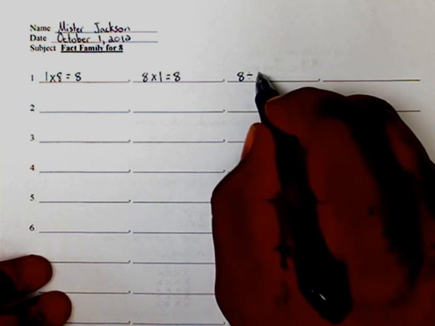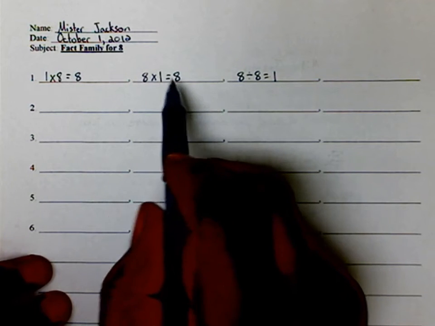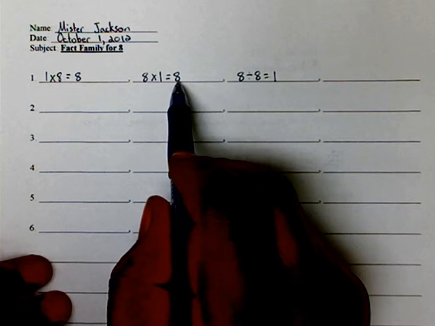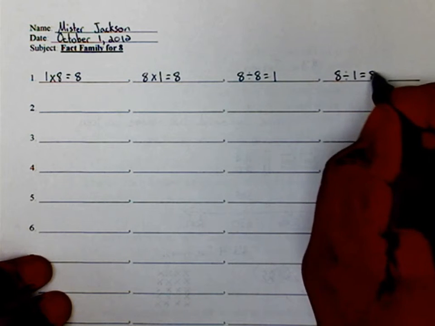Division is the opposite of multiplication, so we'll take this first sentence and we'll go backwards and we'll put that sentence here. If 1 times 8 is 8, then 8 divided by 8 is 1. And that's what you need to write here. 8 divided by 8 equals 1. And for this blank, we would go backwards with this sentence. If 8 times 1 is 8, then 8 divided by 1 is 8. And that's what you would write here. 8 divided by 1 equals 8.